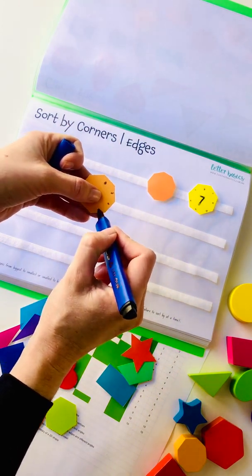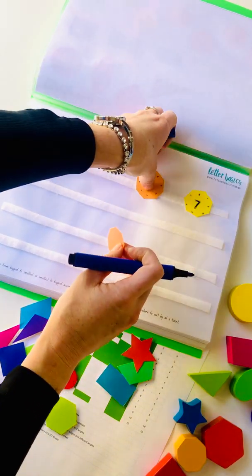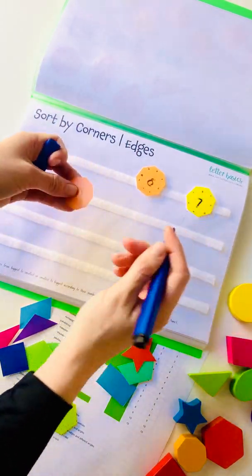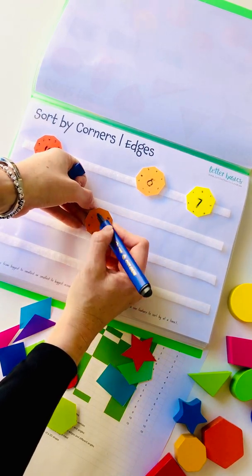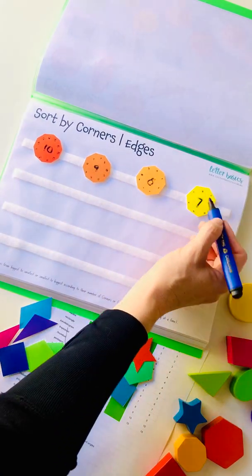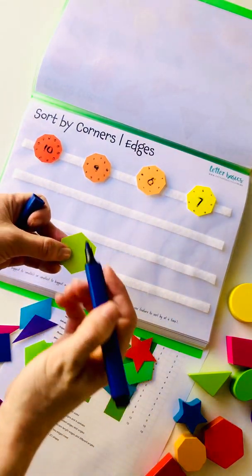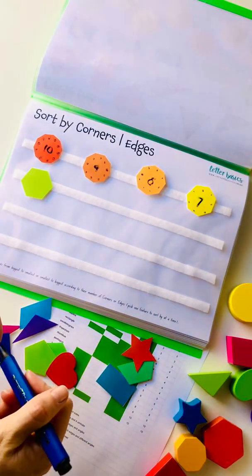1, 2, 3, 4, 5, 6, 7, 8. So that'll probably go there. 8. And 1, 2, 3, 4, 5, 6, 7, 8, 9. So that is our nonagon, octagon, heptagon. So our 6 sides, which I can see by looking at that one, is our hexagon.